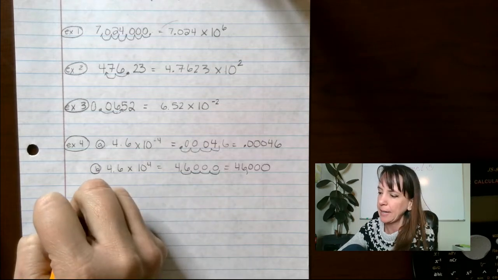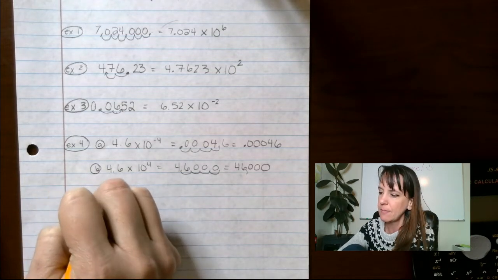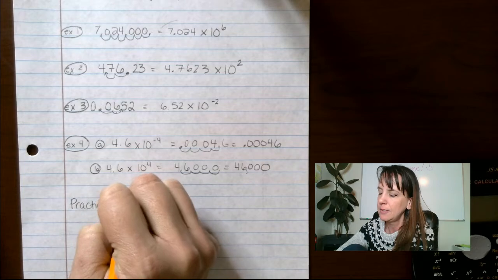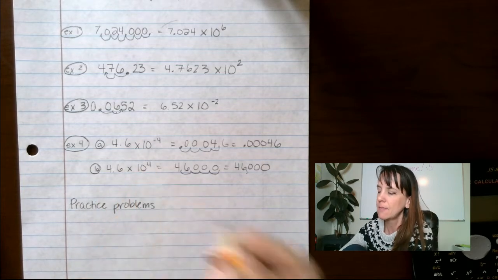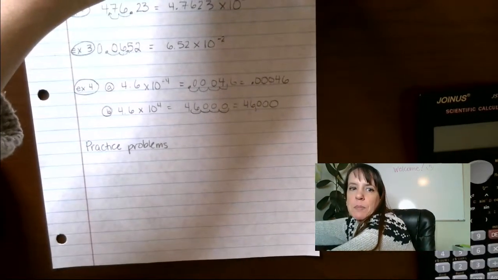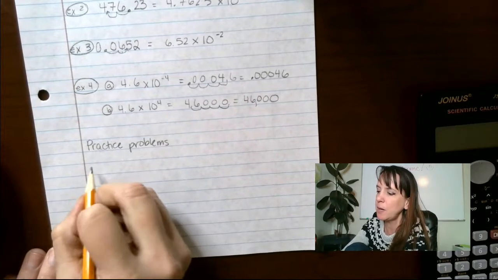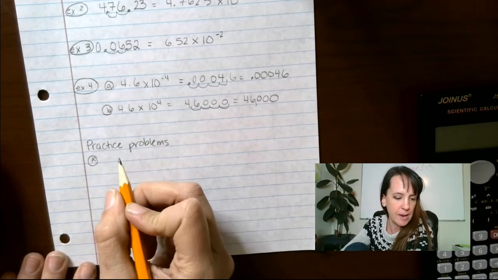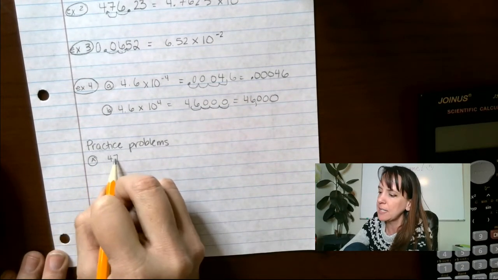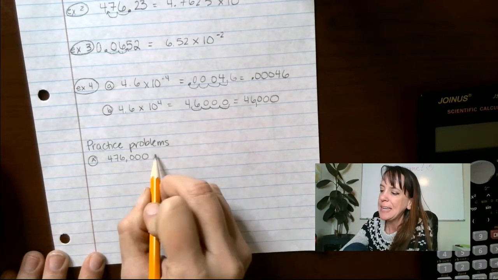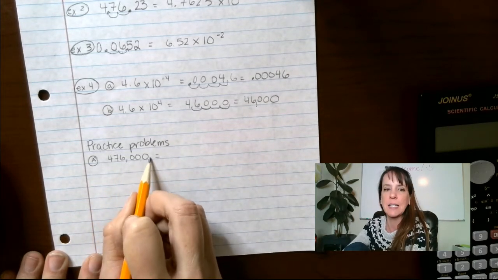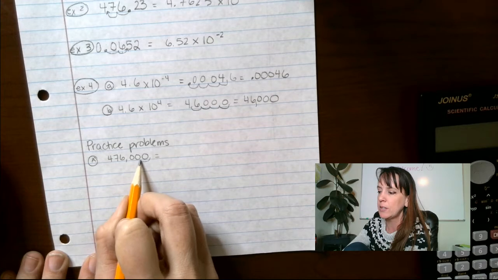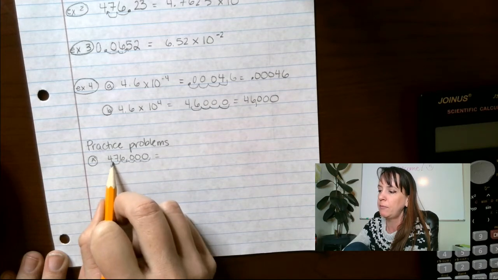All right, so A. So these are the practice problems. A, we have 476,000. In scientific notation, the decimal's at the end here, so we're going to move it 1, 2, 3, 4, 5.